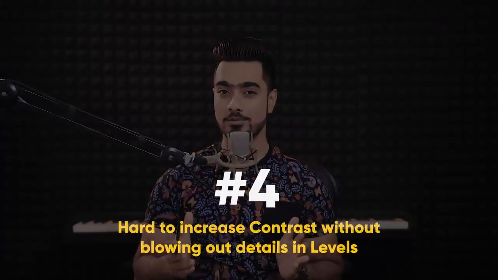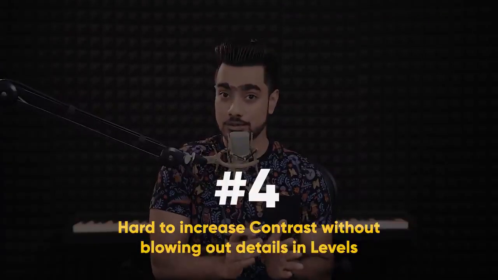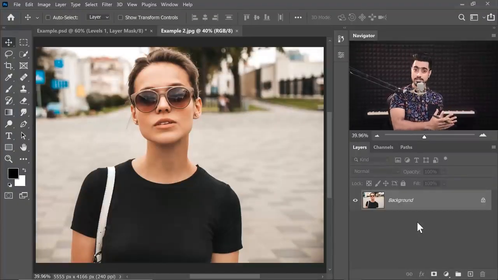Let's move on to reason number 4. It is very difficult to increase the contrast using levels without blowing out the details in highlights or shadows. Make sense? No? Let me share with you an example. So in this case, let's say you wanted to increase the contrast, but without losing the details in the shadows. Because she's wearing a dark top, it is very easy to lose details there.